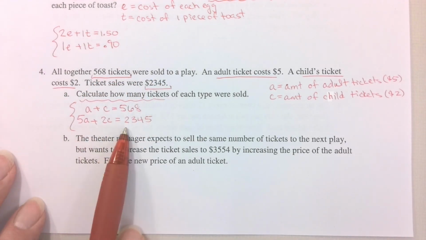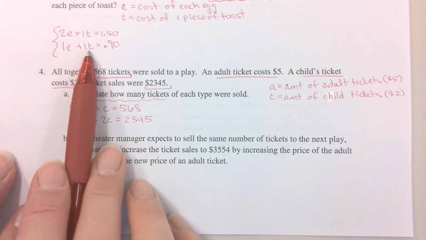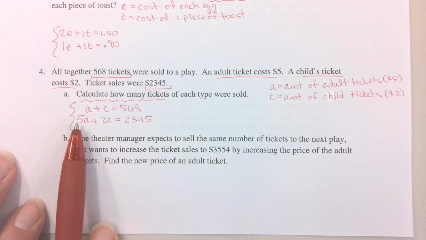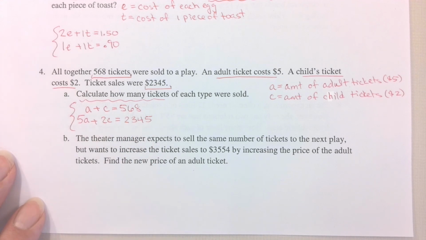So this is very much like this equation, right? Quantity times cost, total cost. Here I know the cost, I need the quantity. But same idea, total money on adult, total money on children, overall money. All right, now I want to take this one step further.